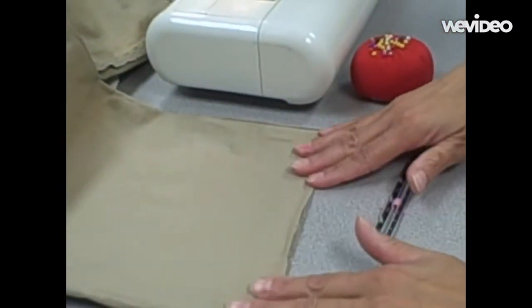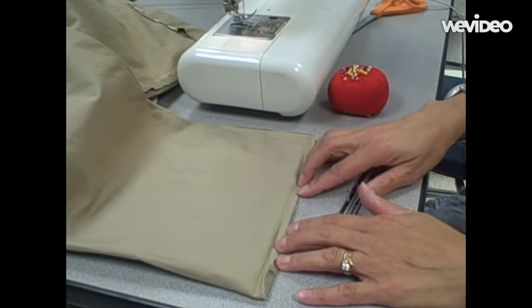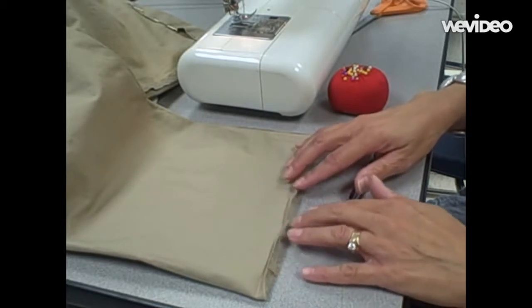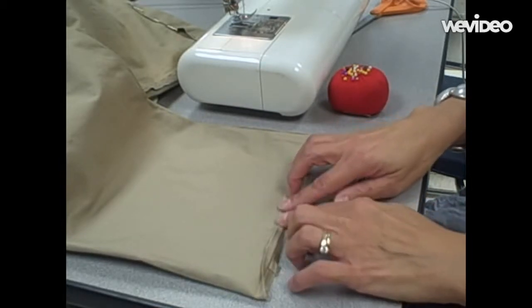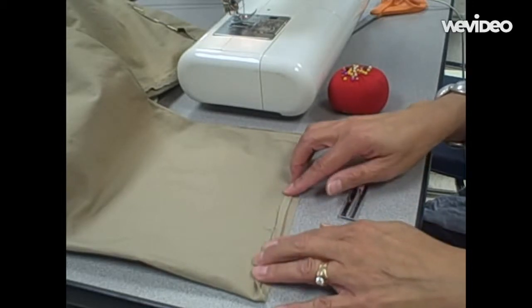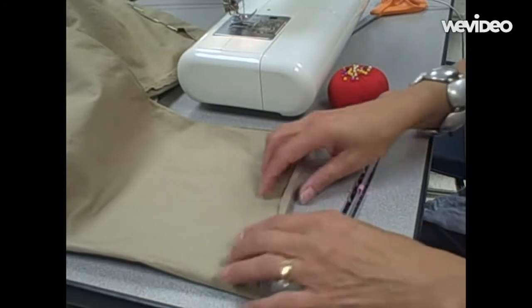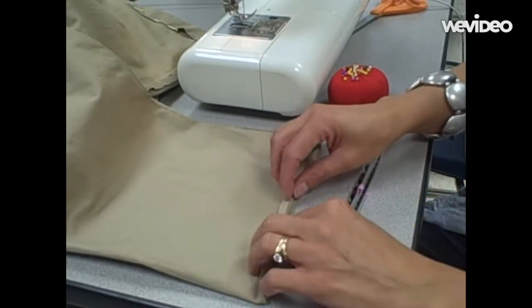At the bottom edge of the pant, we have what we call the raw edge or the cut edge. We don't want that edge unfinished, so we're going to first fold it 1/4 inch and finger press, and then bring it to the iron and steam that fold in place. So it's now been folded 1/4 inch.